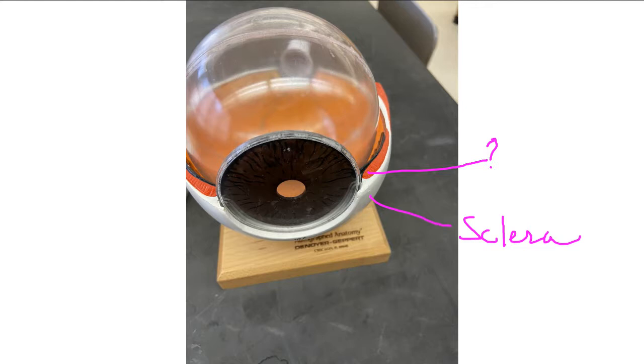The second layer is known as the choroid. But the choroid is what you see in the back, and it comes forward as the ciliary body. It's a muscle, the ciliary body.